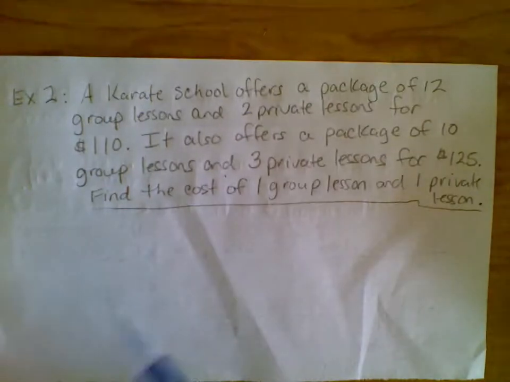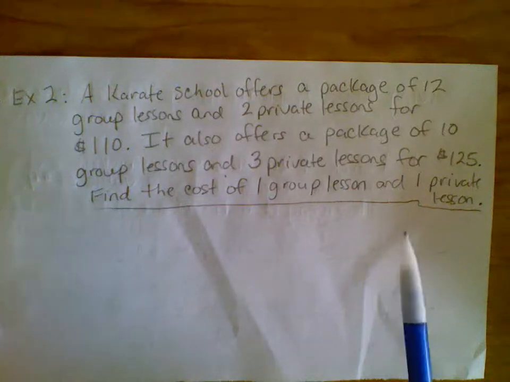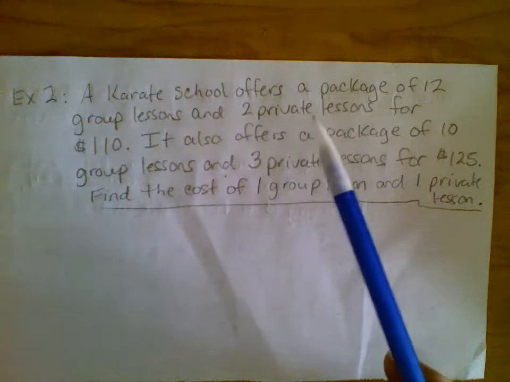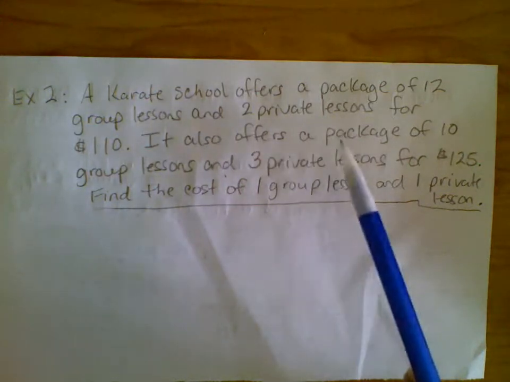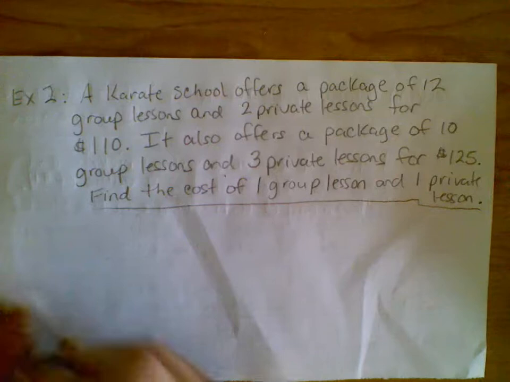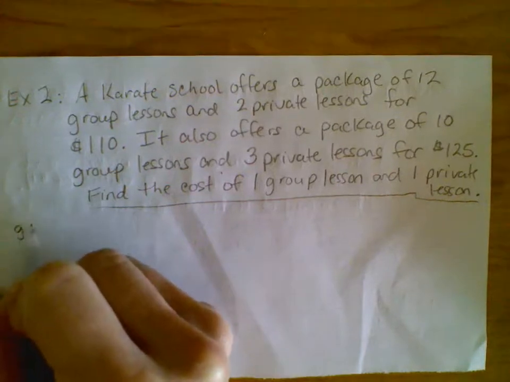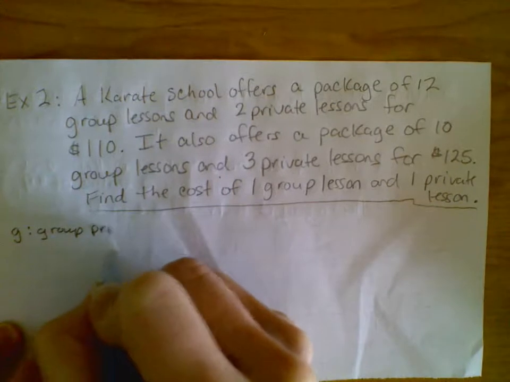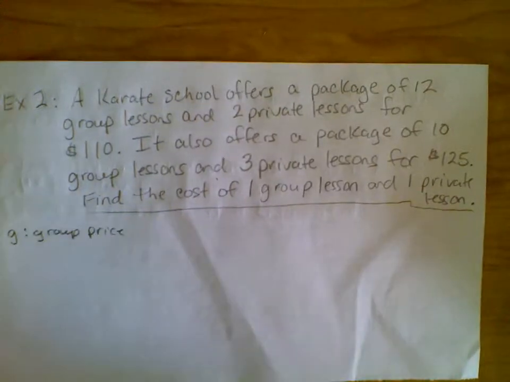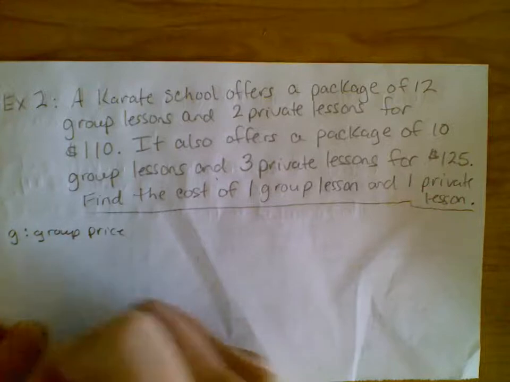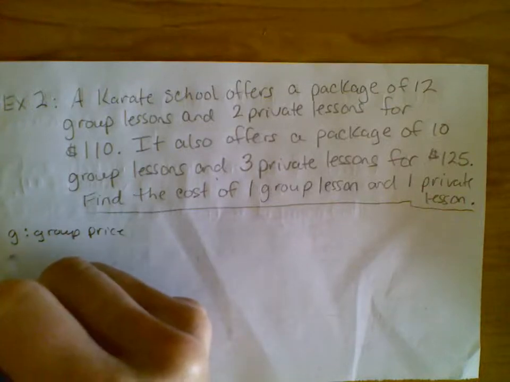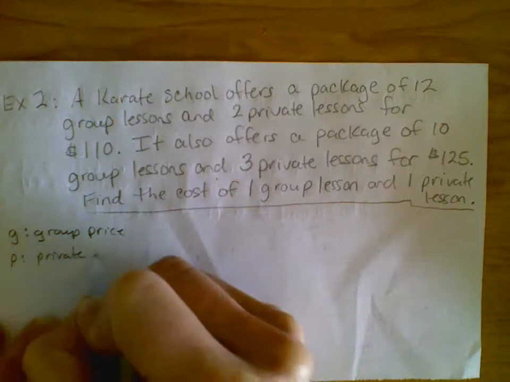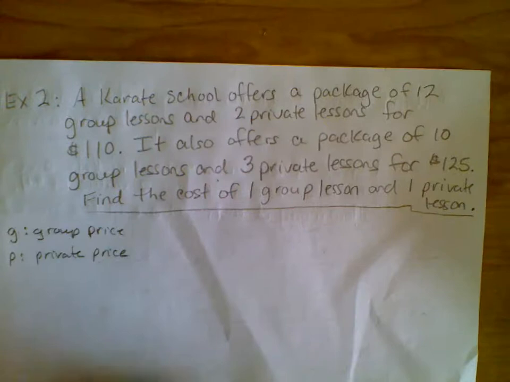So this talks about a karate school that offers 2 different packages involving group lessons and private lessons. So I'm going to let G be my group price, because it is asking to find the cost of each group and private lesson. And I'm going to let P be the private price for a lesson.